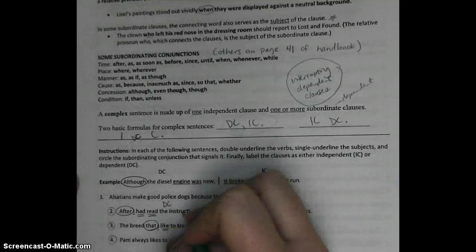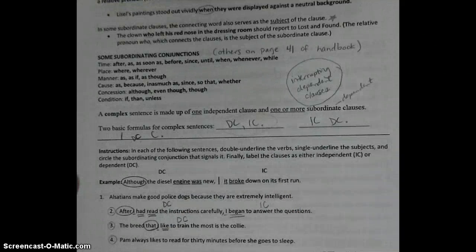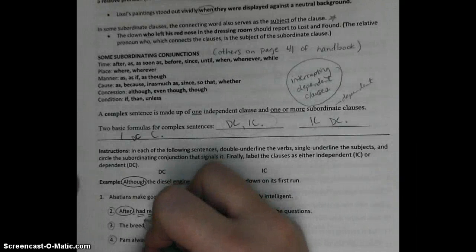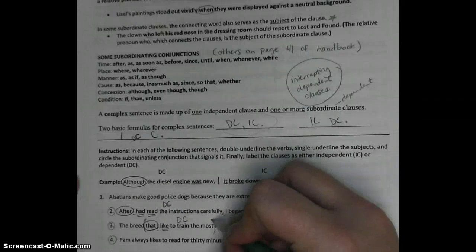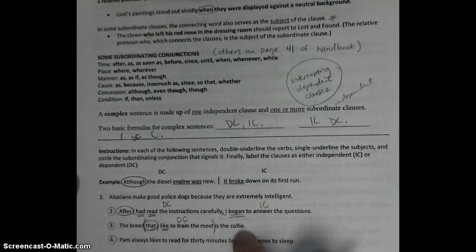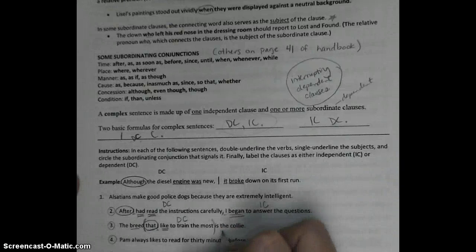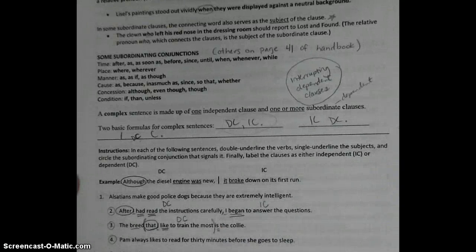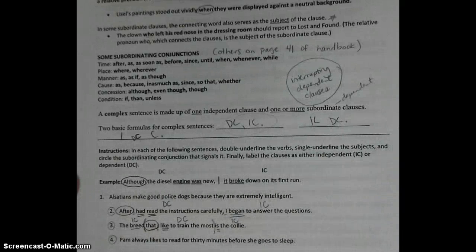I like, dependent clause. And what then, I'm going to kind of bracket it, is left. The breed is the collie. That's my independent clause. So breed is. I'll just do this so we know it's the independent clause.